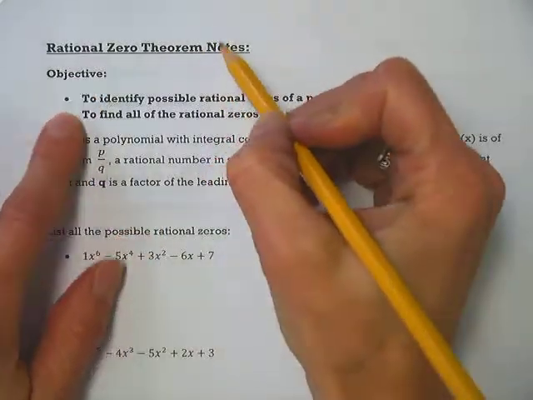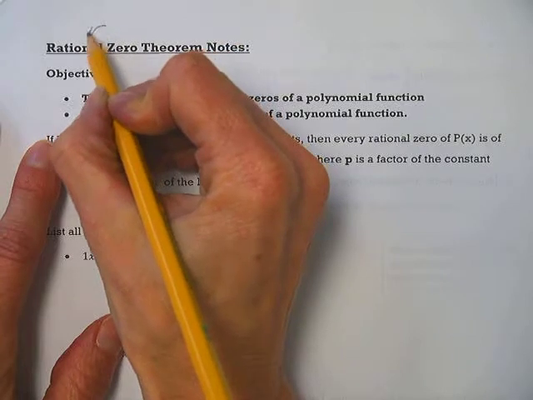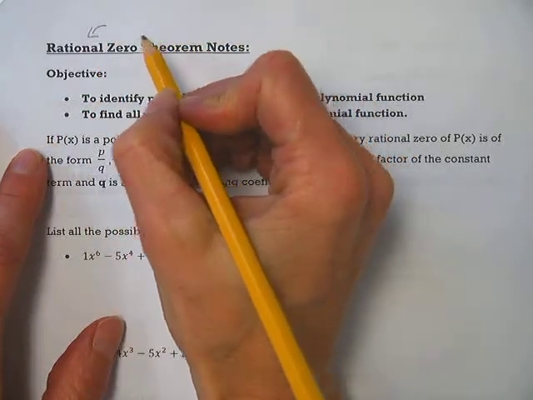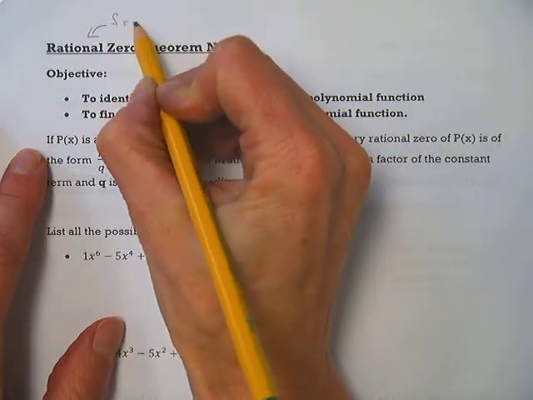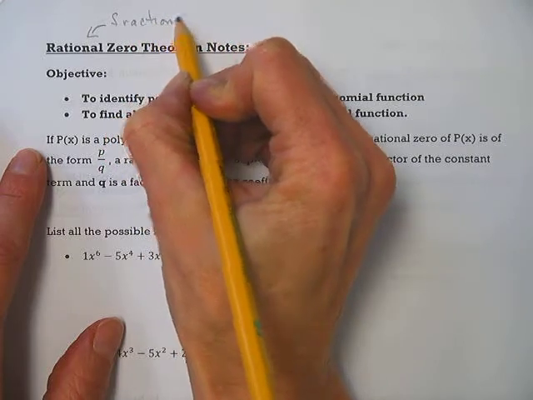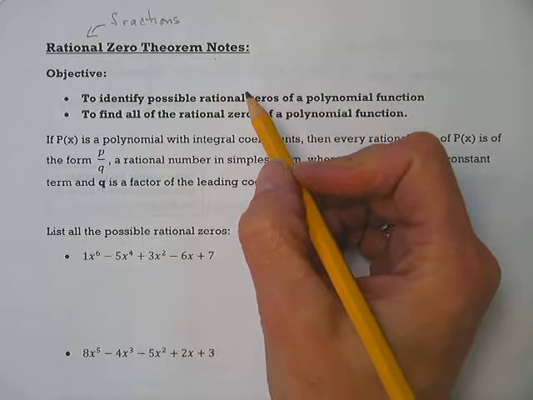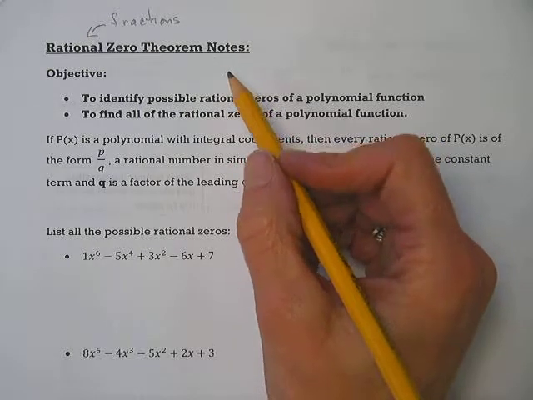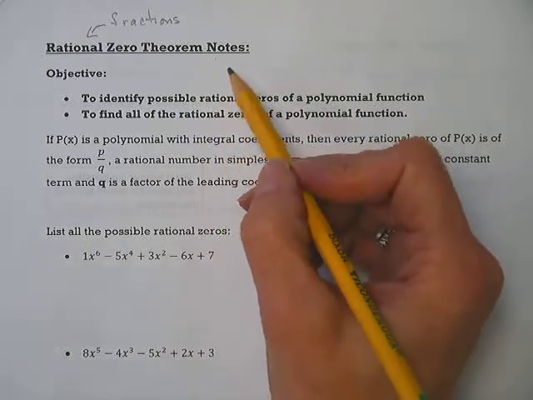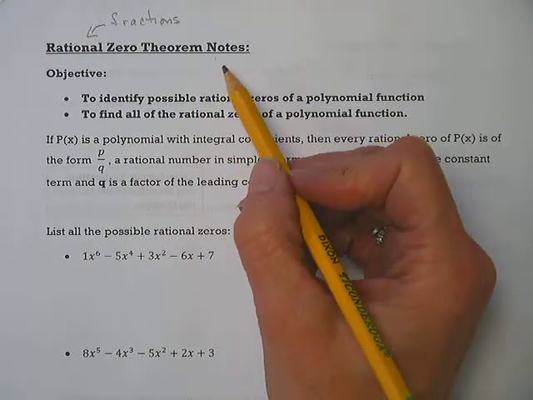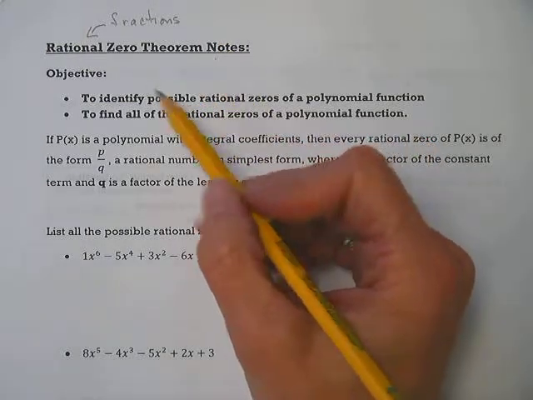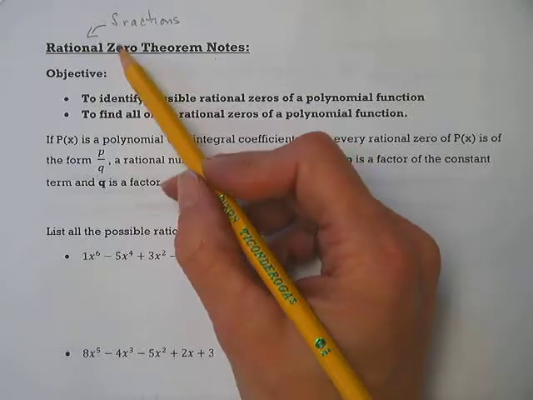Rational zero theorem. Okay, first of all, what does rational mean? Fraction. Rational means fractions. Any number can be written as a fraction. -2 can be written as a fraction, 2/3, they all can be written as fractions, and they're all rational numbers.